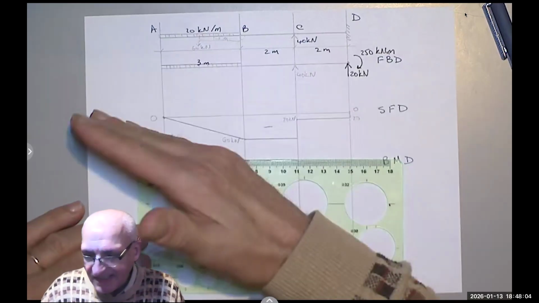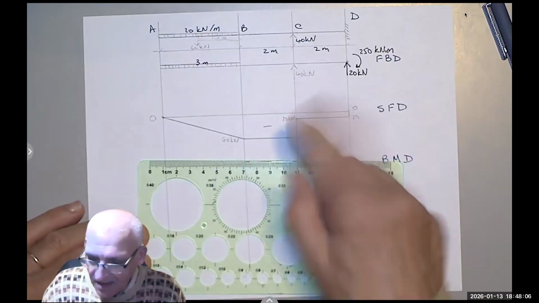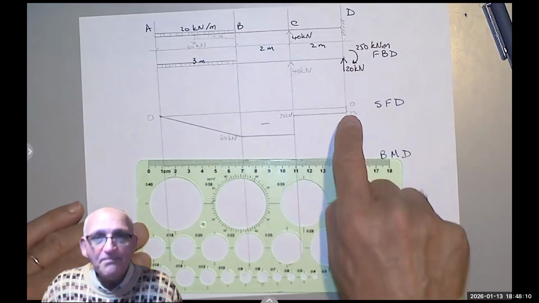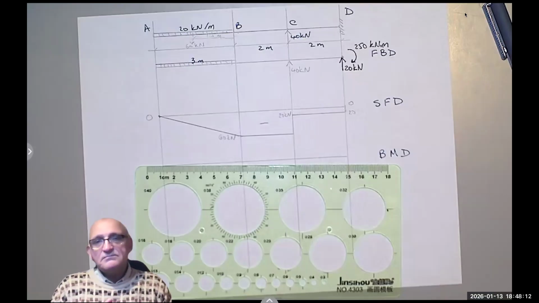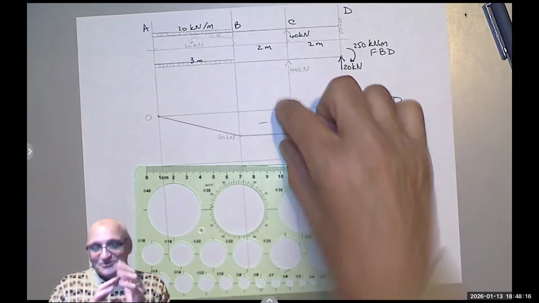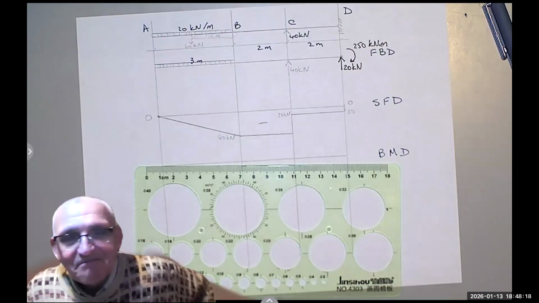Constant, straight line: nothing stays the same. Impulse, step function: nothing stays the same. Impulse goes up. Of course, it's not drawn to scale, but if this is 20, that cannot be 60. But anyway.